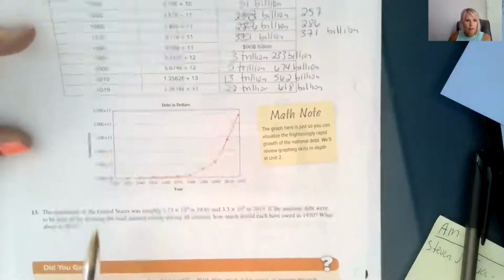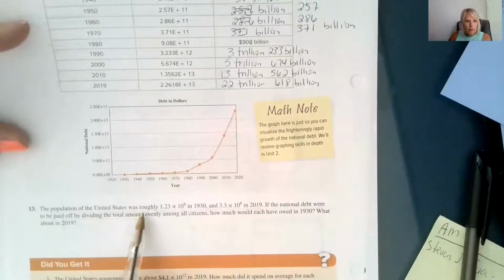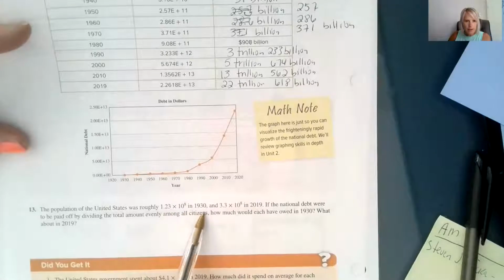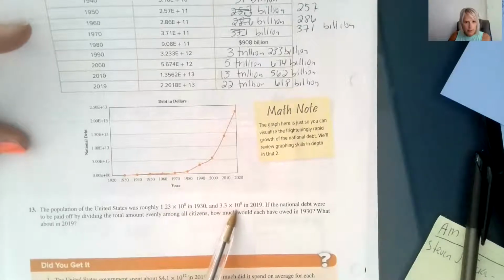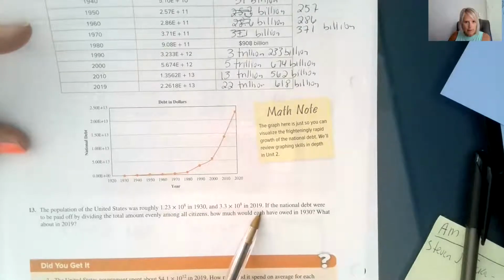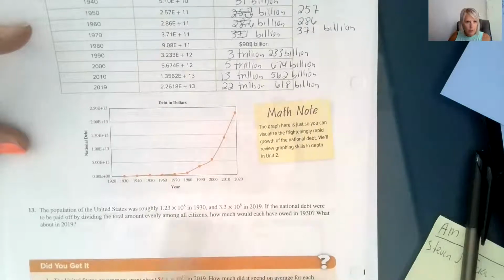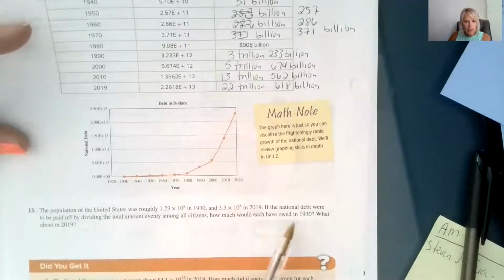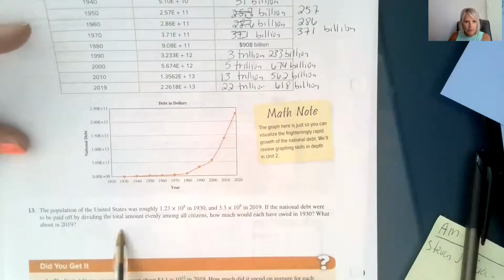It's crazy. The population of the US was roughly 1.23 times 10 to the 8th in 1930, and then 3.3 times 10 to the 8th in 2019. If the national debt were to be paid off by dividing the total amount evenly among all citizens, how much would each have owed in 1930? What about 2019?